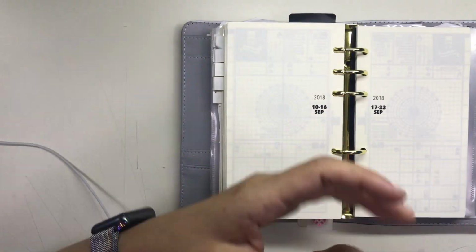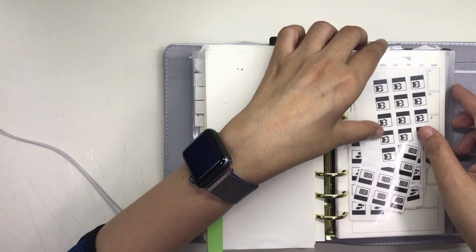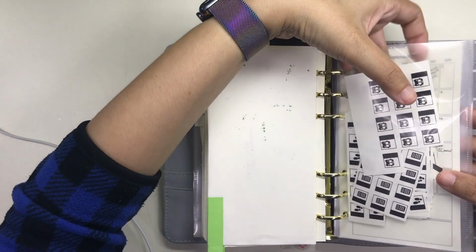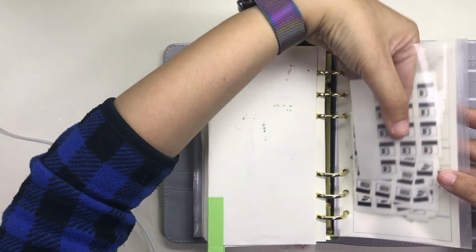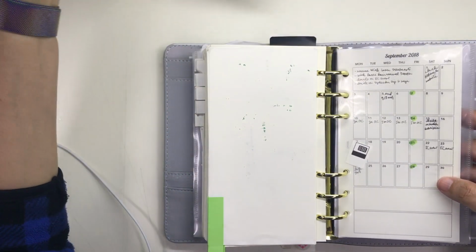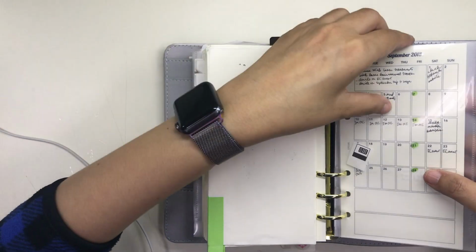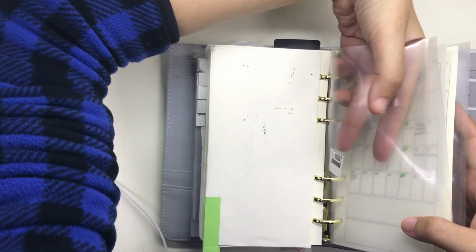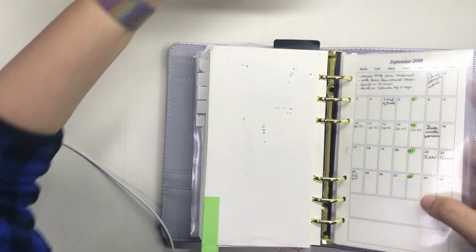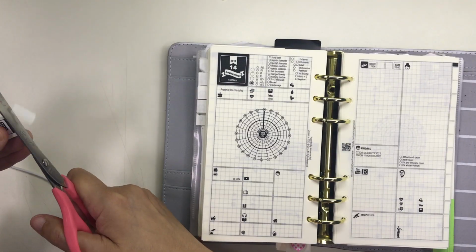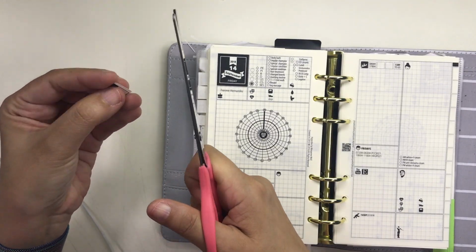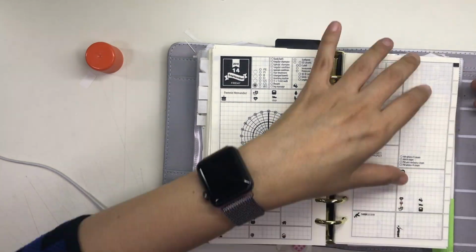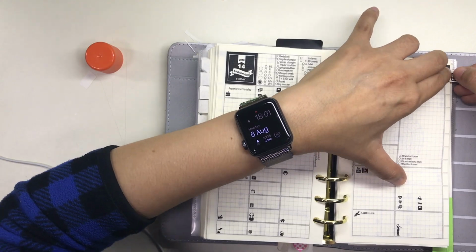We are pretty much done already, but I just want to show myself pasting in a side reminder tab on the more visible guides on these pages that we have just made. I keep the side reminder tabs here in the semi-clear pouch. I have showed how I made these pouches in my video about my 2018 planner setup, and I will link that down below. I choose a relevant tab, cut it down to the proper size, glue it onto the proper place in the planner using the more visible guides, and then that's it.